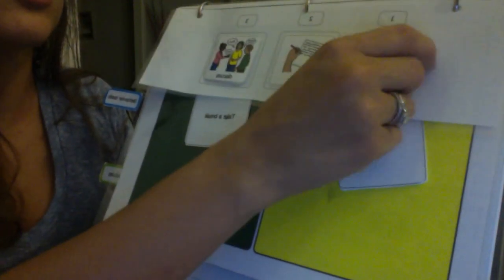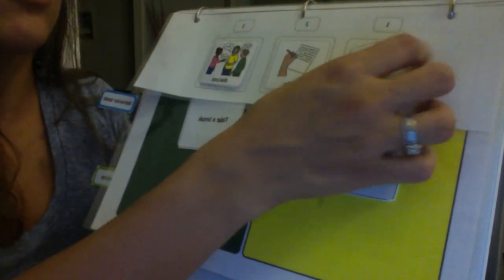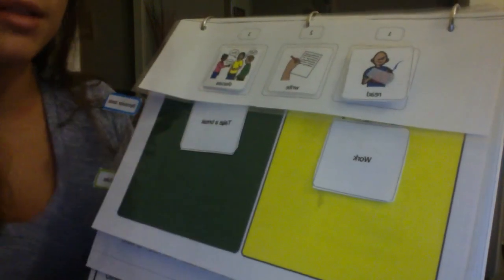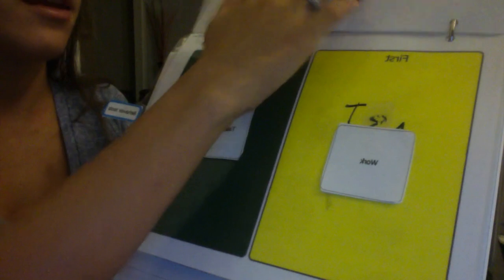Or he could just use the dry erase marker and cross it out. And since these are detachable, let's say if he goes to math, the math teacher could also write down what we're going to do. And since he could read, there's no need for the actual visual representation. He could just actually write it.